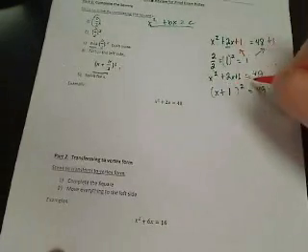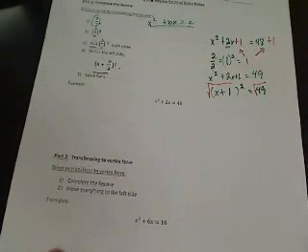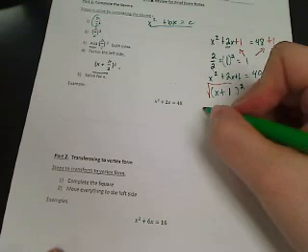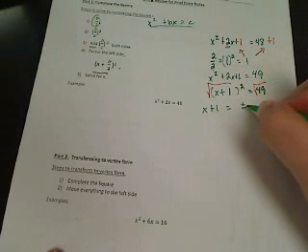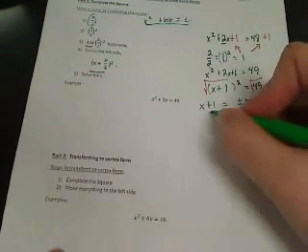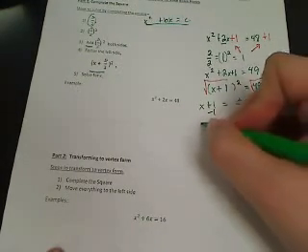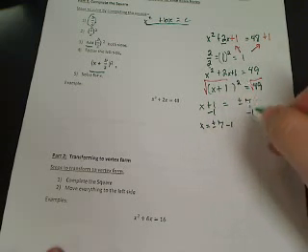So the next thing that I would do is undo the square. I would take a square root on each side. That will leave me with x plus 1 is equal to either a positive or a negative 7. To isolate x, I would now subtract 1 on each side of the equation, leaving me with x is equal to a positive or negative 7 minus 1.